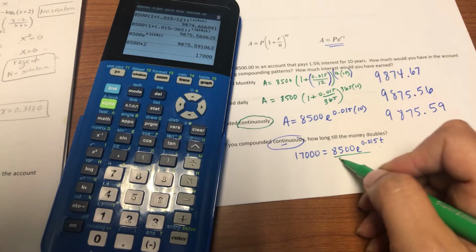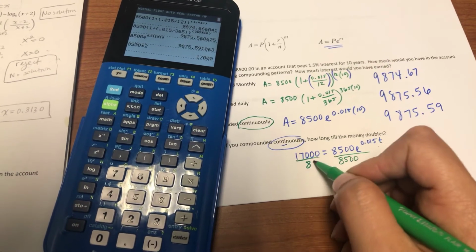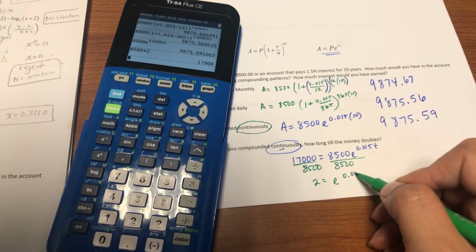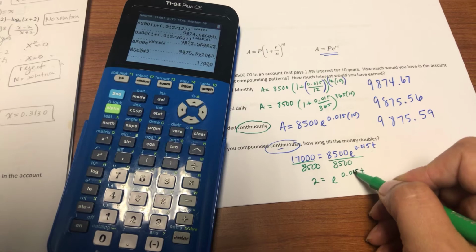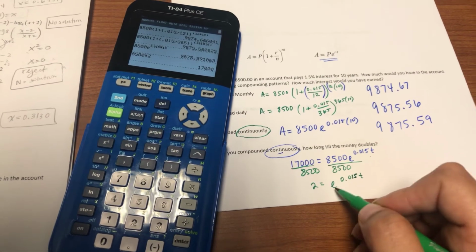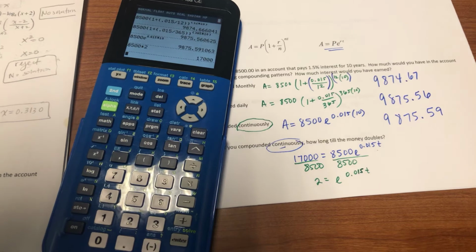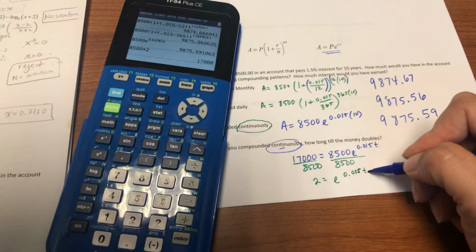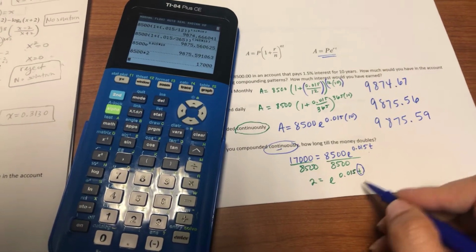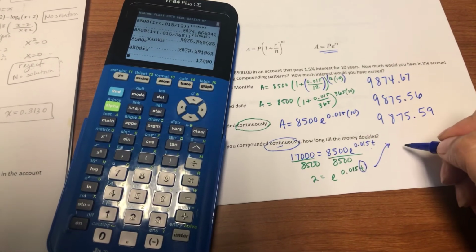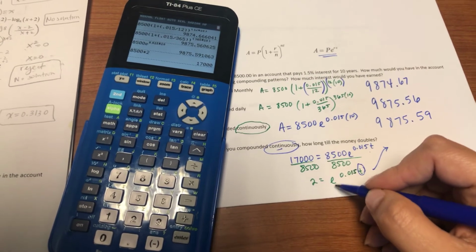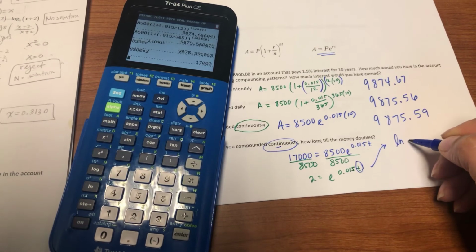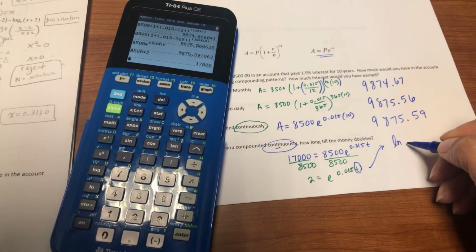So the first thing I'm going to do is divide both sides by 8,500. It's no surprise that we get 2 equals e to the 0.015t. You have to isolate whatever is being raised to the variable that's being trapped. I need to free t somehow, and the only way to do that is to rewrite in logarithmic form. We use natural log since my base is e. I don't need to write the e, it's implied.